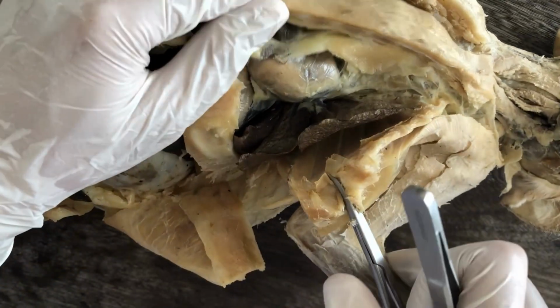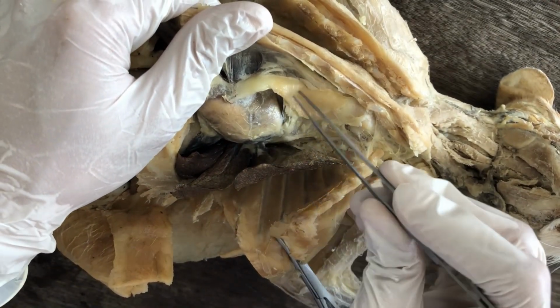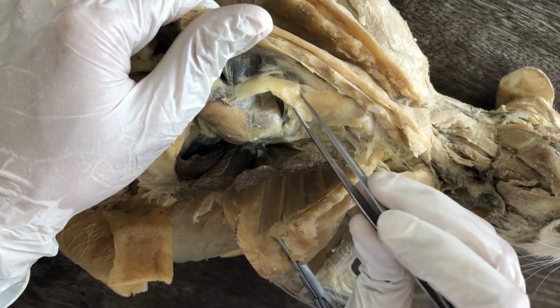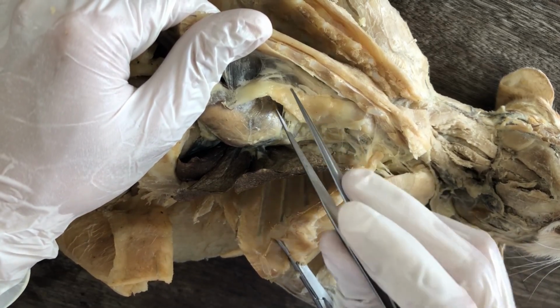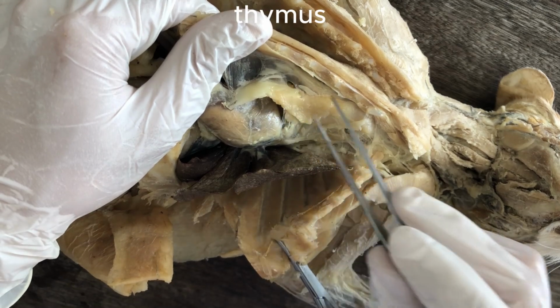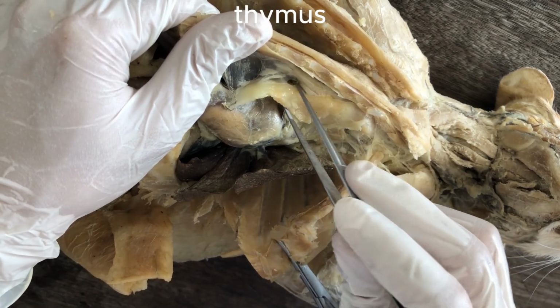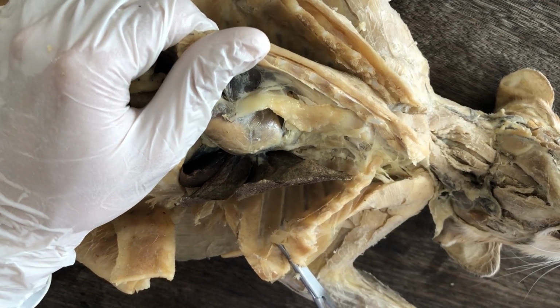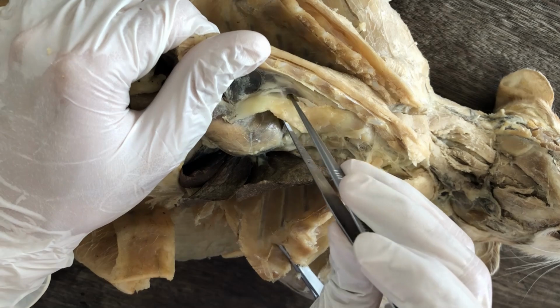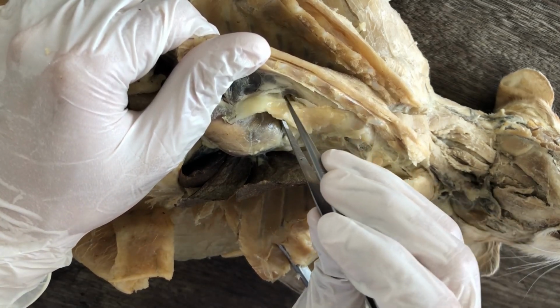there's a lymphoid organ here, just anterior or ventral to the heart. That yellowish organ there is the thymus gland, which is a source of white blood cells, specifically the T cells, the T lymphocytes. That's why they're called T cells, because they mature here.